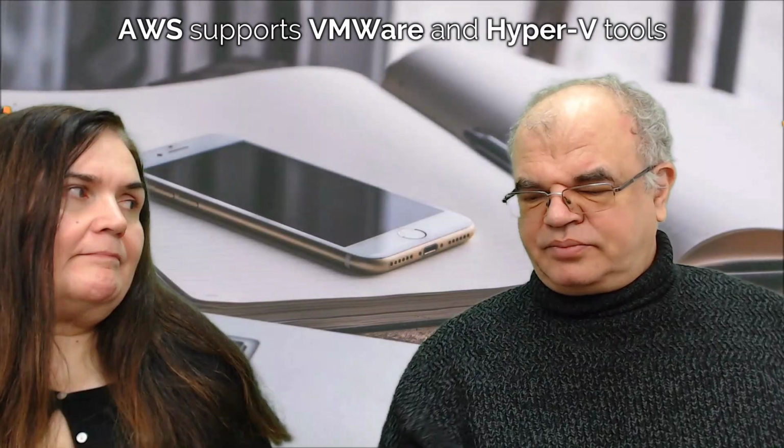Of course, AWS supports VMware and Hyper-V tools. So if you have system administrators that are used to a certain platform and tools, most probably with AWS they will be able to reuse that knowledge and continue using VMware or Microsoft tools to manage virtualized workloads in AWS as well.